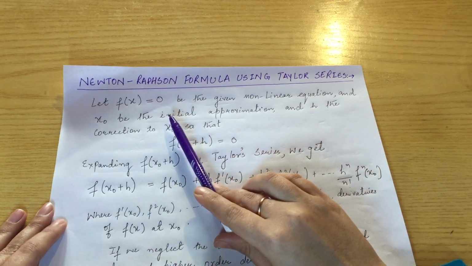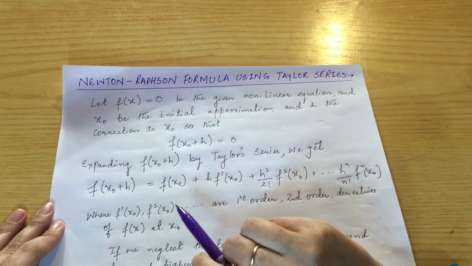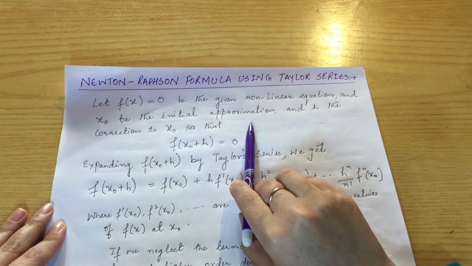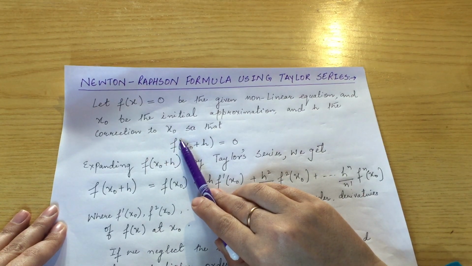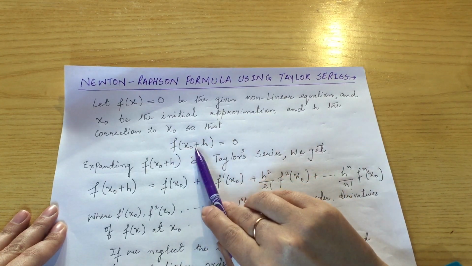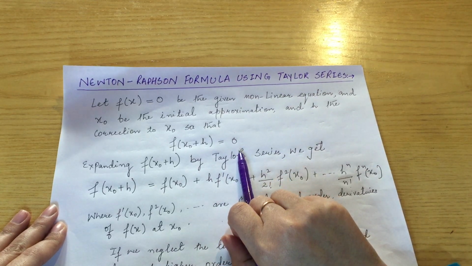Let f of x is equal to 0 be the given nonlinear equation, and x0 be the initial approximation, and h the correction to x0, so that f of x0 plus h will be equivalent to 0.